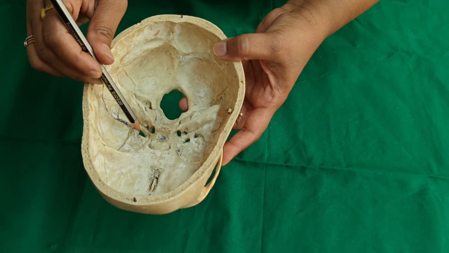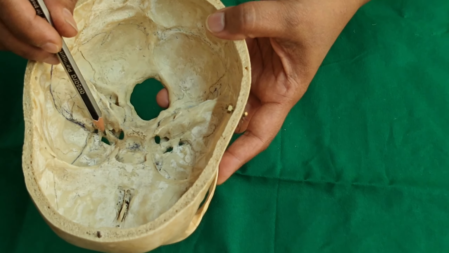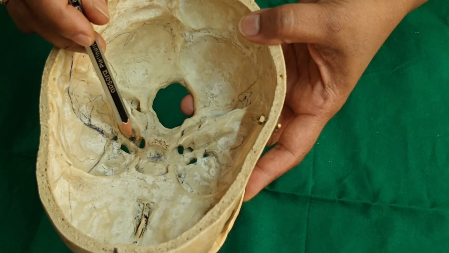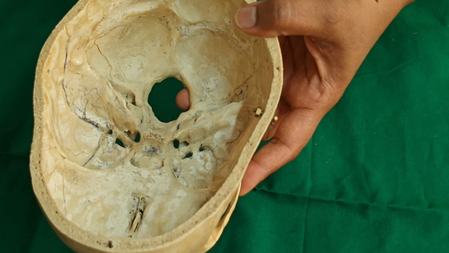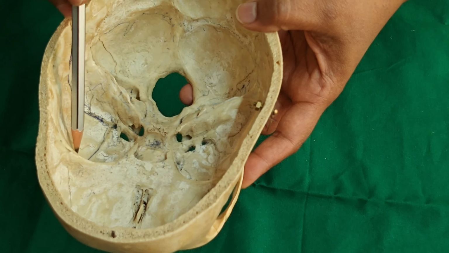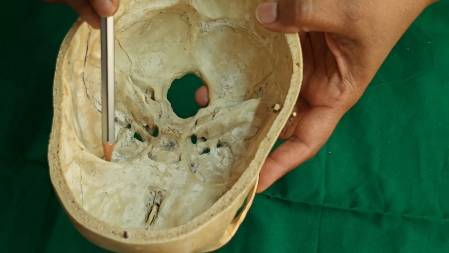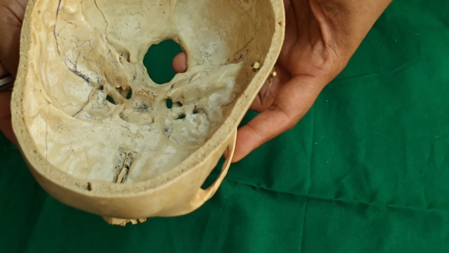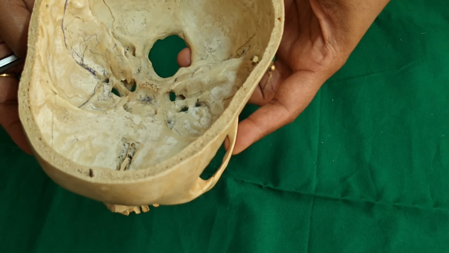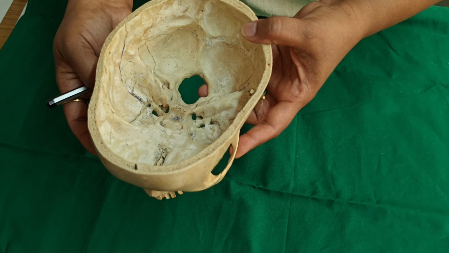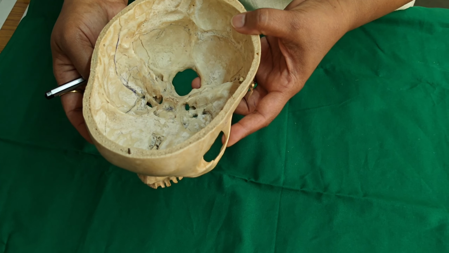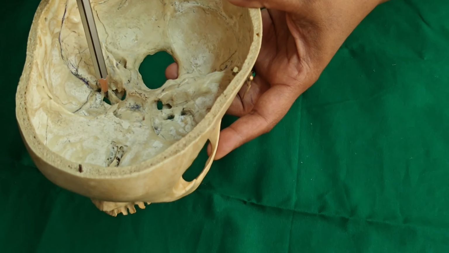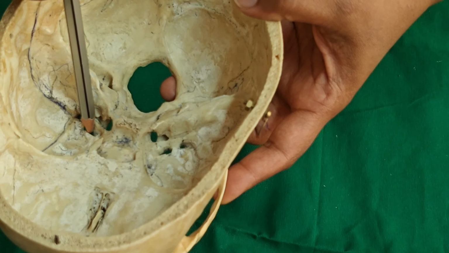Just lateral to foramen lacerum, you can see an oval shaped foramen. This is foramen ovale. What are the structures passing through foramen ovale? To understand this, let us try to understand the greater wing of the sphenoid. This is the upper surface of that greater wing. It will have a surface from below, the inferior surface of the greater wing. That lower surface forms the roof of the infratemporal fossa. This foramen ovale is part of this roof.